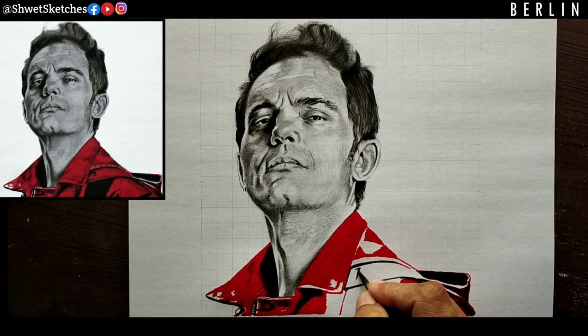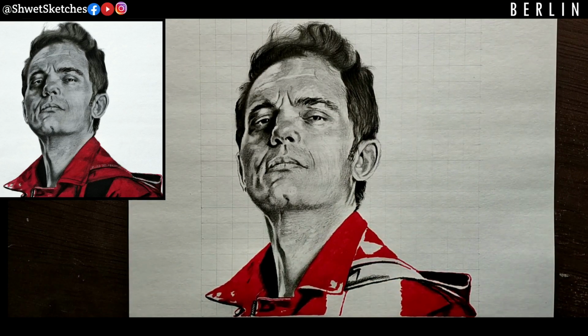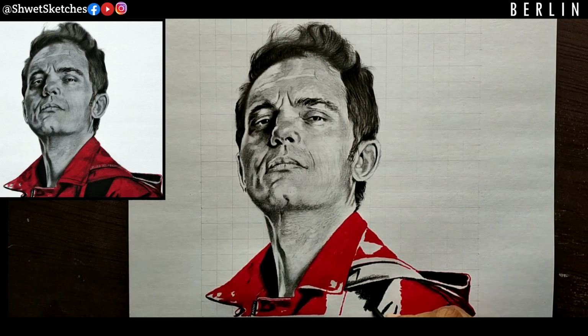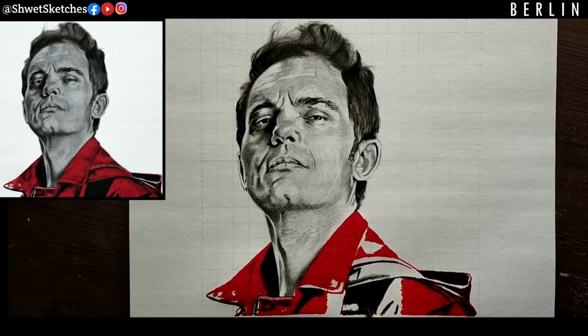Our goal is to make a realistic sketch, but these portions of the clothes are not looking realistic right now. For that, there is a main part which I will tell you afterwards. Right now I'm just darkening the middle portions, which are the darkest part, and sketching the darker values with a sketch pen.